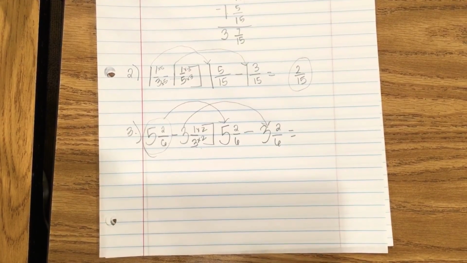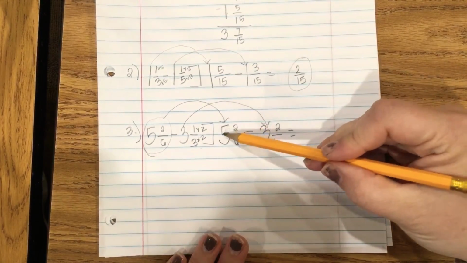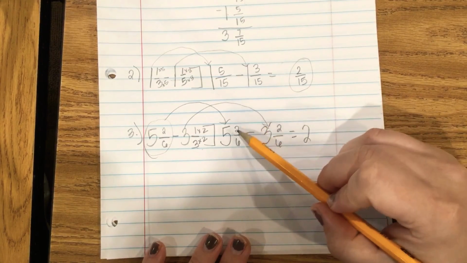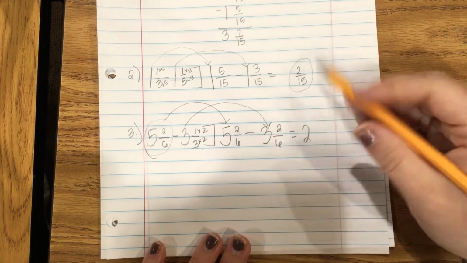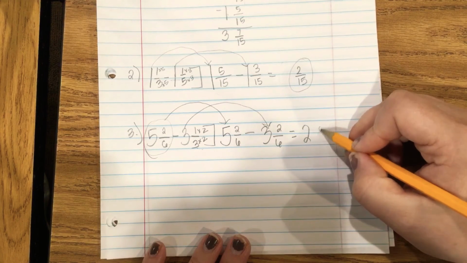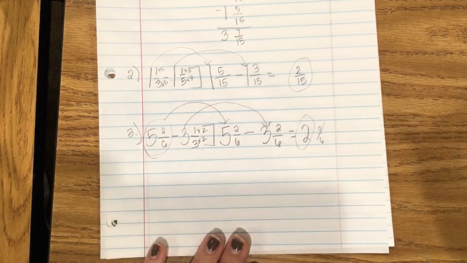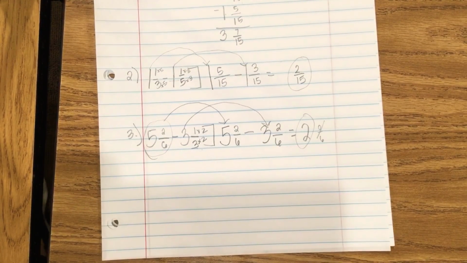Okay, so now we're going to subtract. 5 minus 3 is 2. But then I have 2 minus 2, that's 0 over 6, so that's just 0, so it's nothing. So your answer is 2.